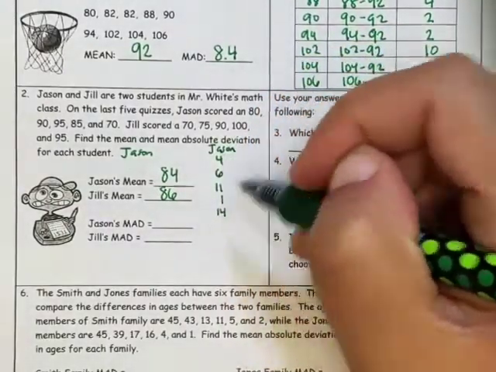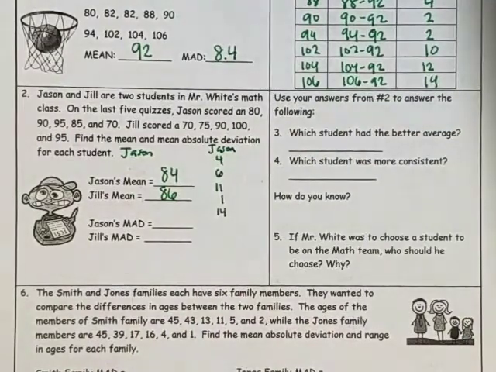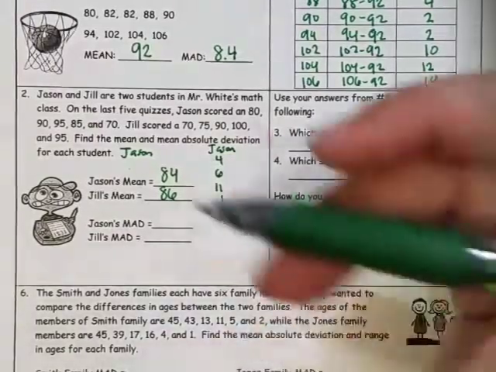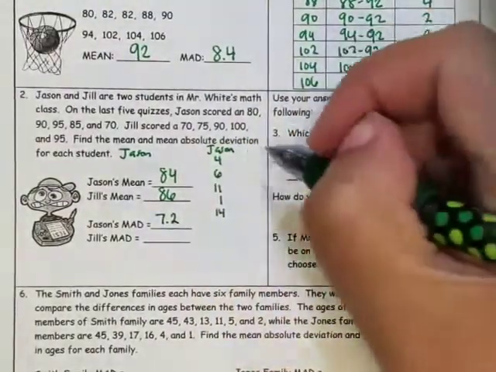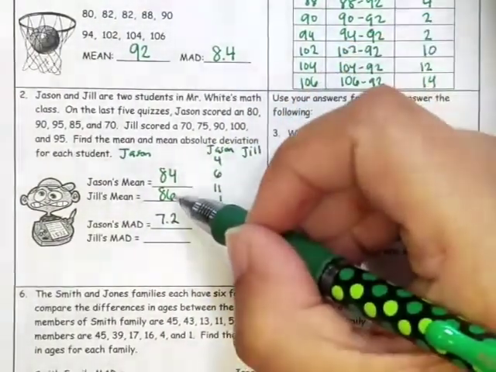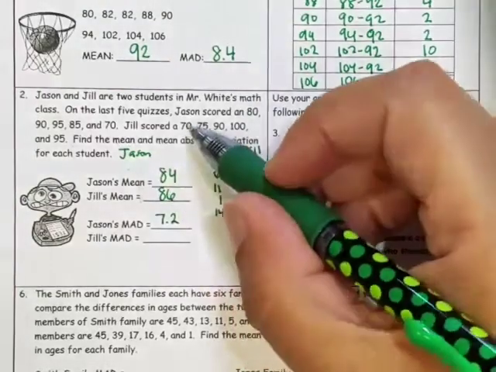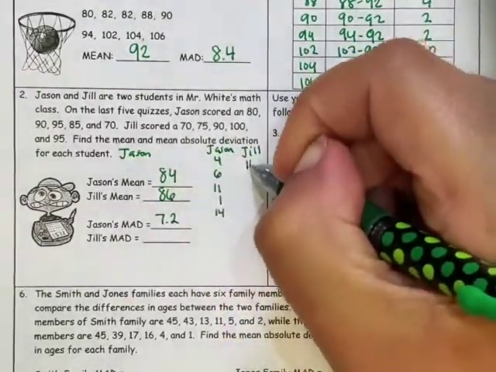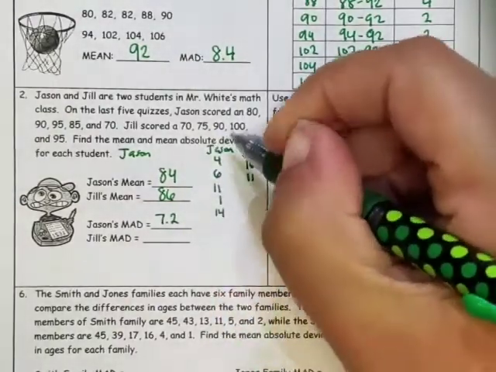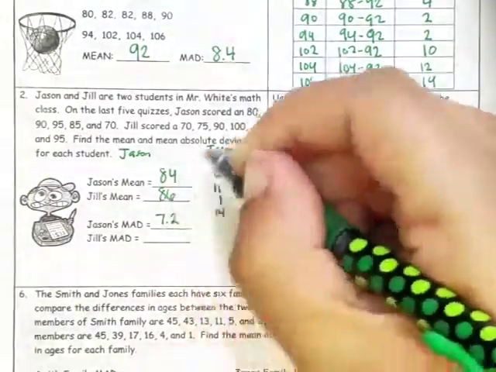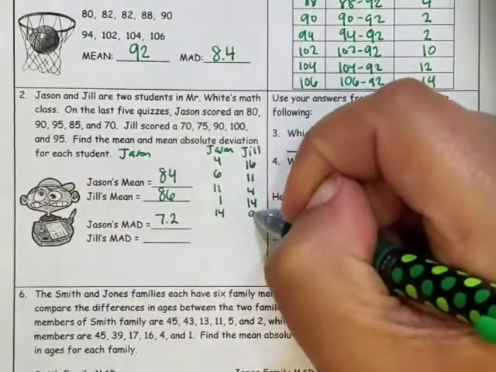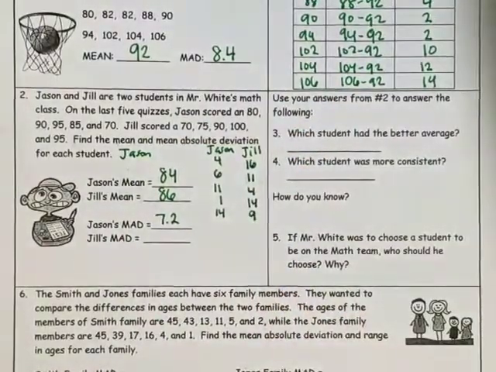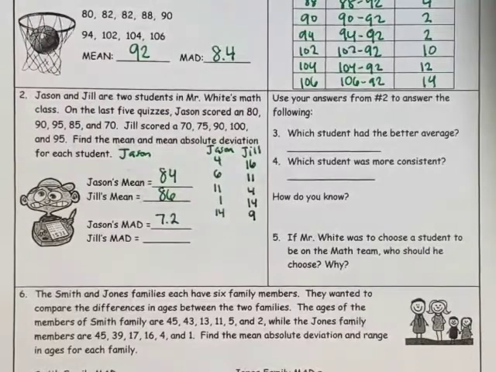And then if I add all those together and then divide by how many there are, so 4 plus 6 plus 11 plus 1 plus 14, and then divide that by 5, I get roughly about 7.2 points above and below his average. And then if I do Jill, Jill's average is 86, so I'm going to subtract 86 from 70, and I get a difference of 16, and then a difference of 11, and then a difference of 4, and a difference of 14, and then a difference of 9. So 16 plus 11 plus 4 plus 14 plus 9.